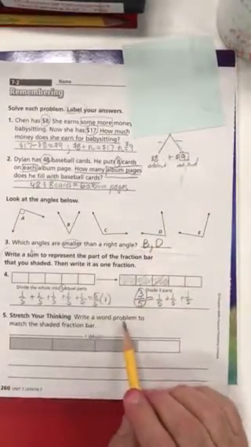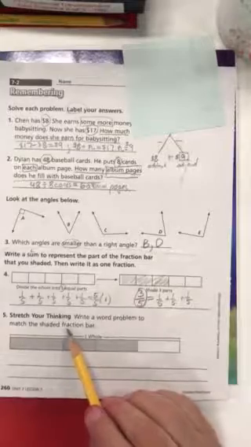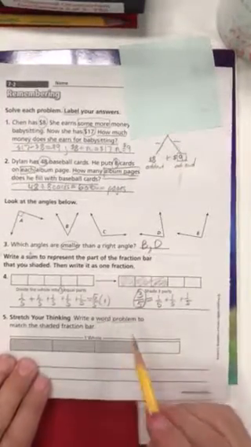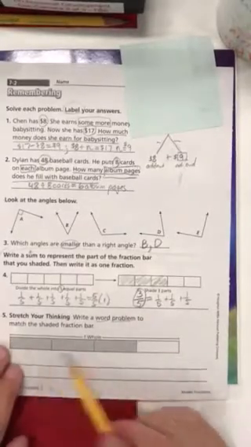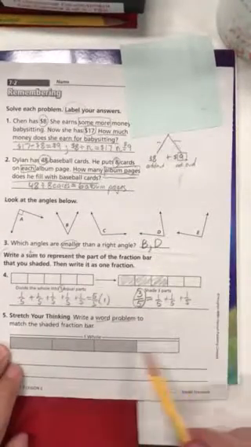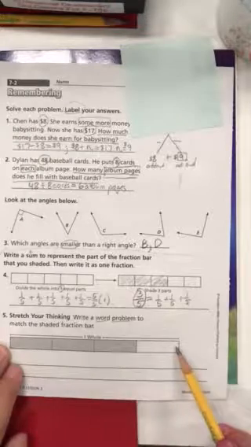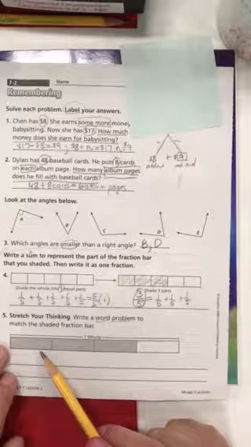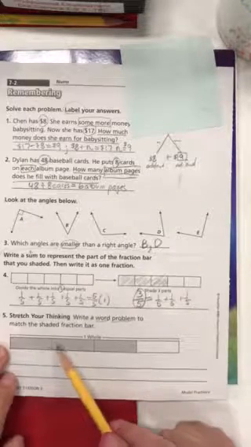Stretch your thinking. Write a word problem to match the shaded fraction bar. A word problem would be, Jose has a granola bar, and he shared with 3 friends.